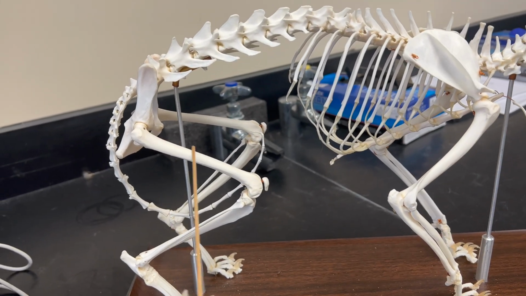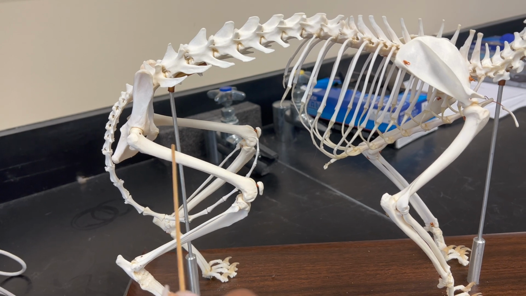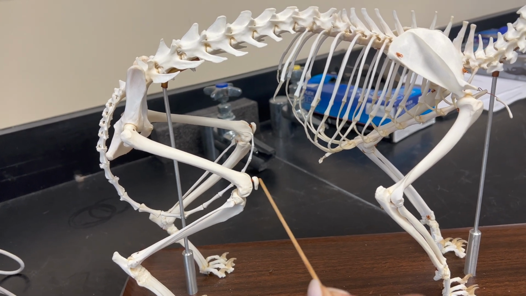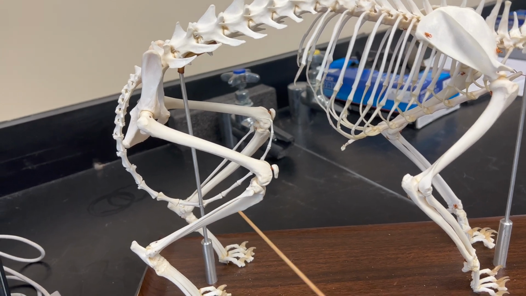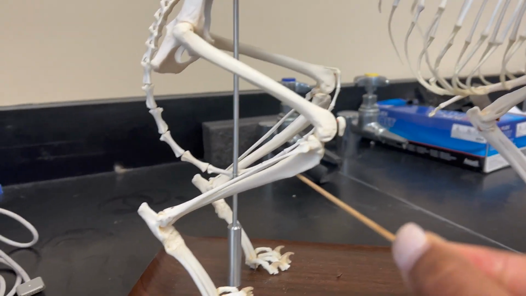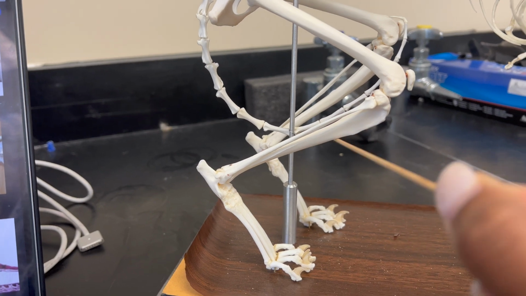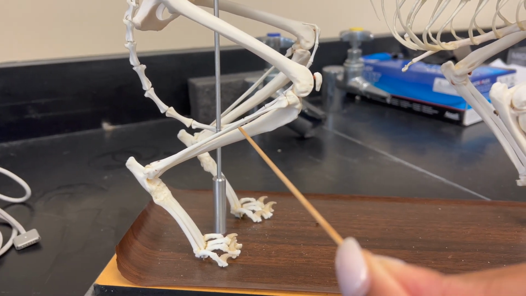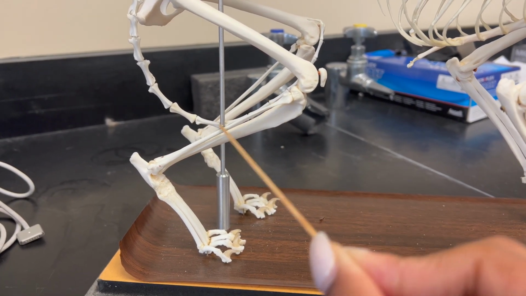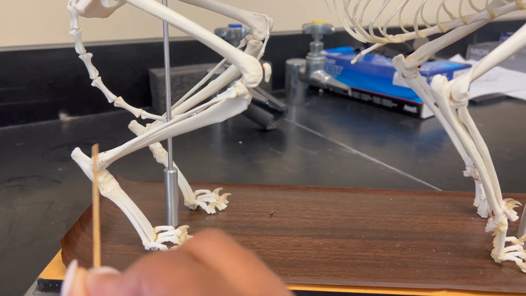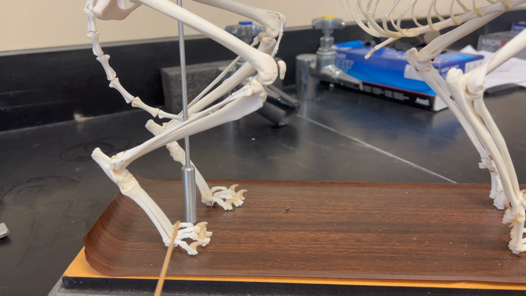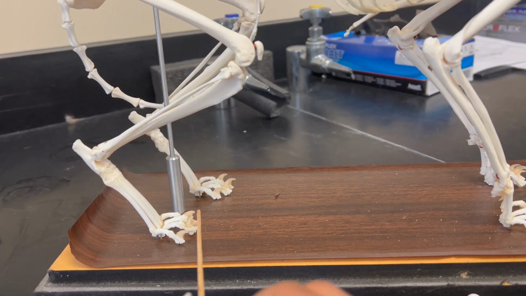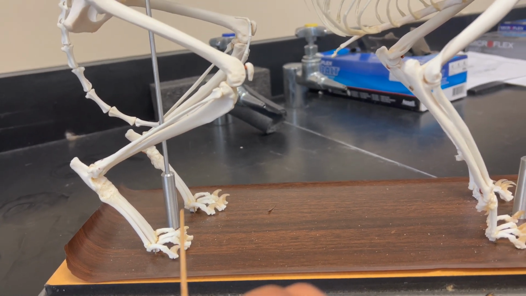Here we have the femur. Here we have the patella. Here we have the tibia. We have the fibula here. We have the tarsals here. We have the metatarsals here. We have the pes phalanges here.